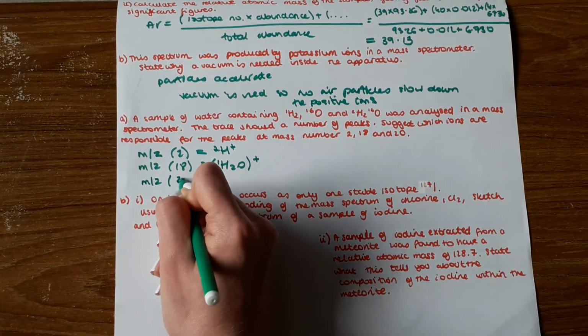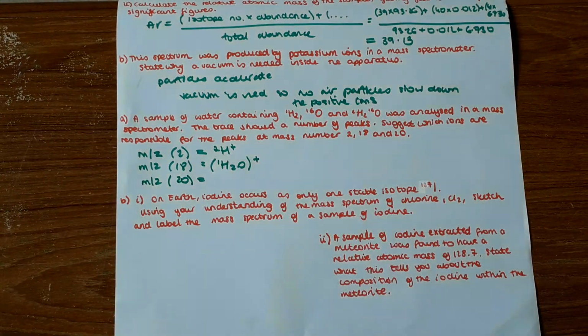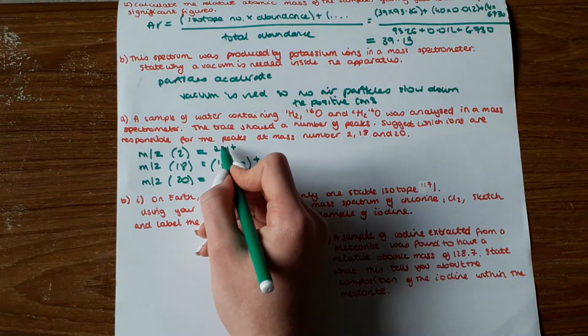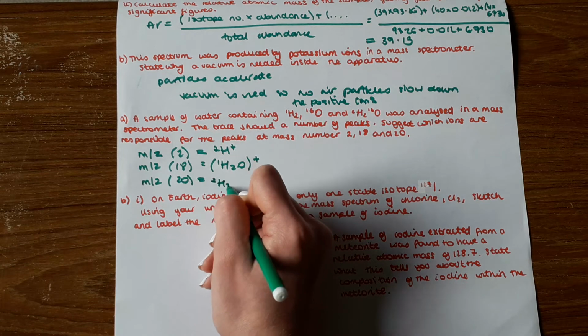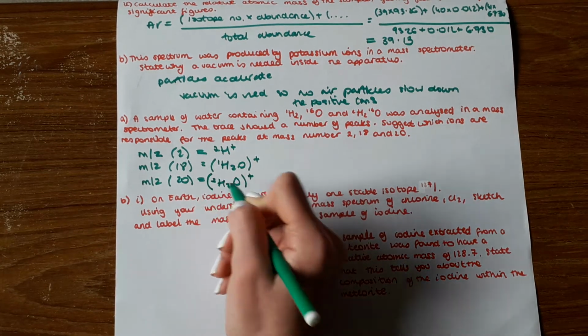And the last one is at mass number 20. So at mass number 20, you would basically have this with the oxygen. So 2H2O pluses.